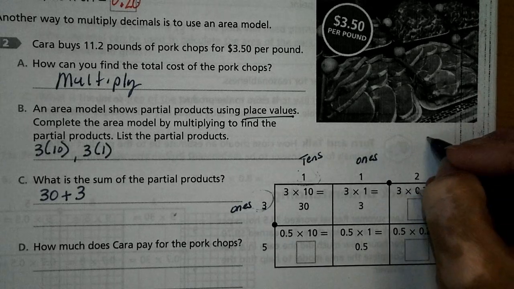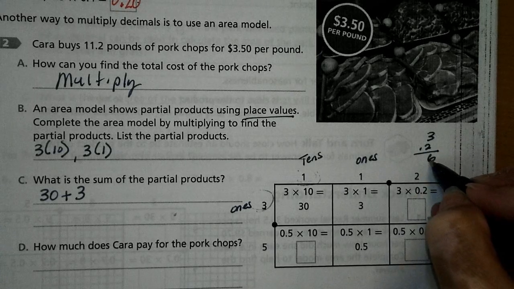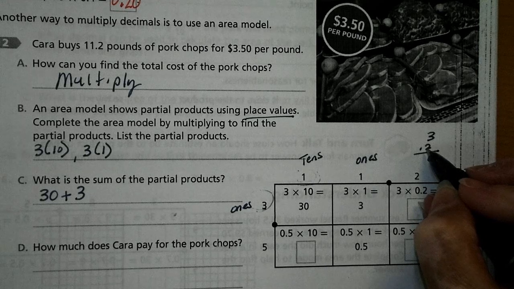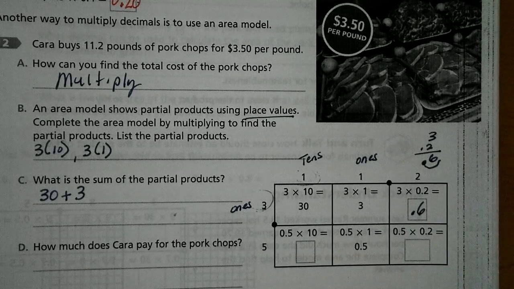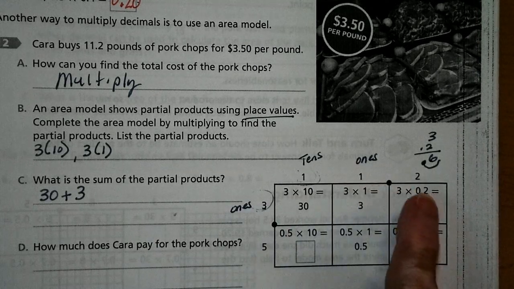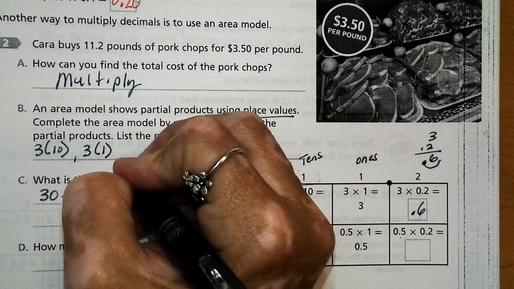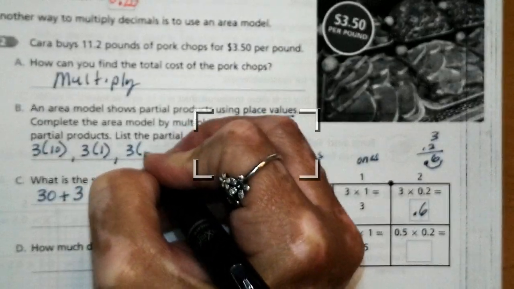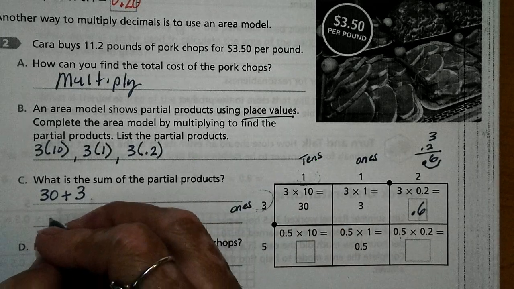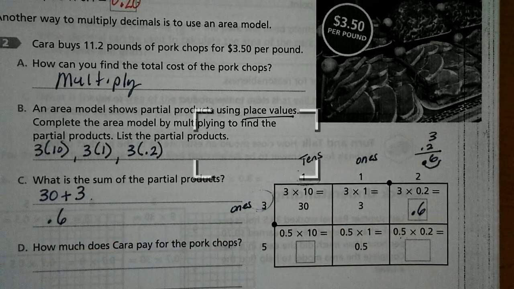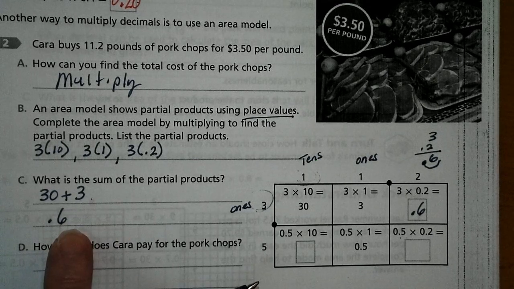So 3 and then 0.2, well, 2 times 3 is 6. I have 1 decimal place, so that means I move it, and that gives me 6/10. So 3 times 2/10 is 6/10. Okay, so that would be here. And I'm going to put my decimal down here. Okay, so I'm going to put my whole numbers here and my decimals here.